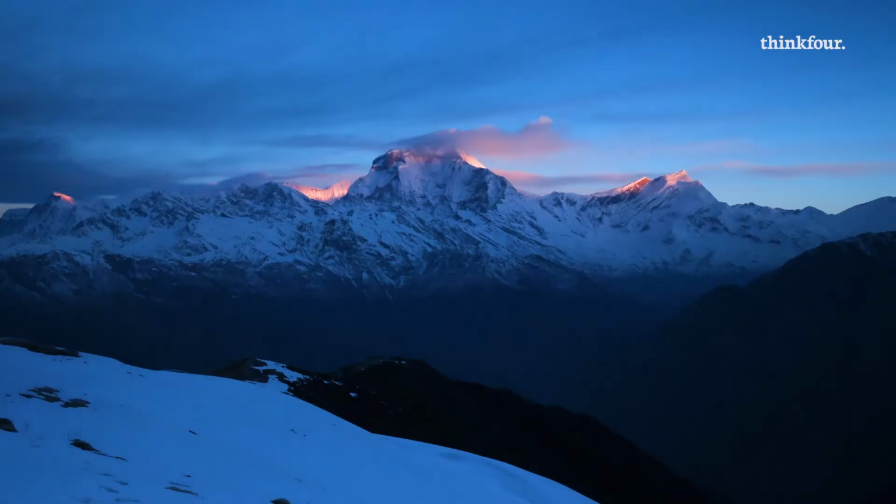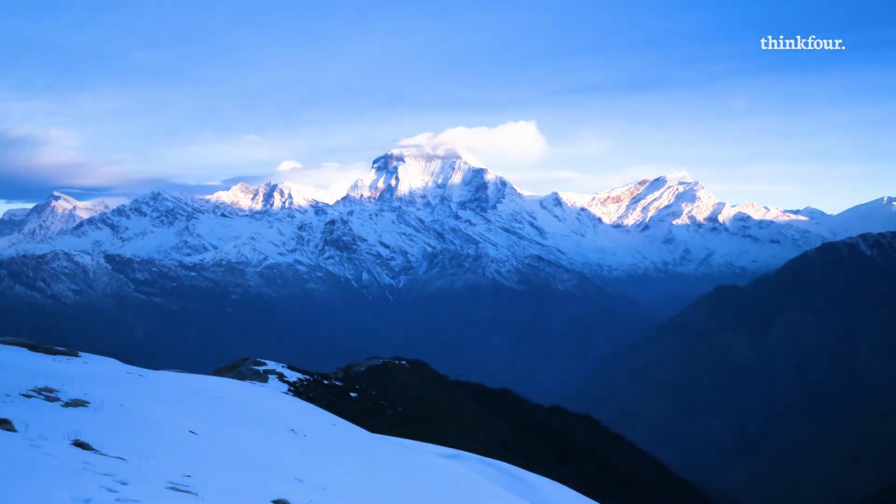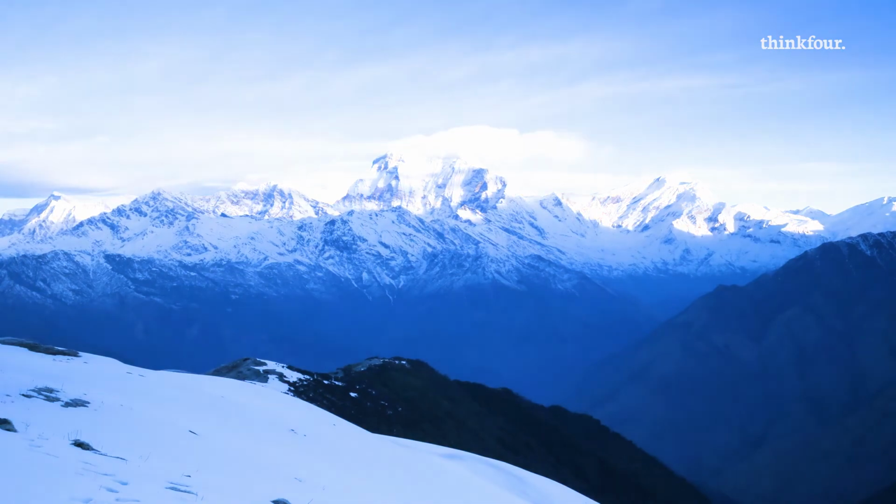For instance, he was the first climber to successfully ascend the 14 highest peaks in the world. He crossed the Gobi Desert alone and was the first person to cross the entire continent of Antarctica on foot. So if you think studying higher maths is insurmountable, take some inspiration from Messner's achievements. You can do it. This was Think 4.